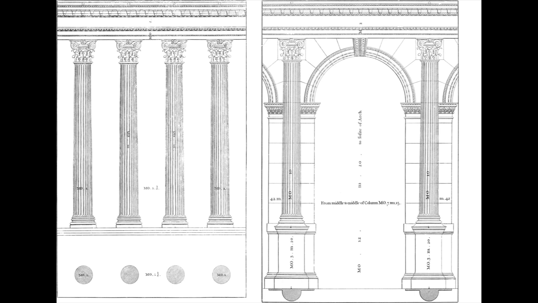Chapter 18. The Composite Order. The Composite Order, also known as the Latin Order due to its Roman origins, combines elements from both the Ionic and Corinthian orders. It is more slender than the Corinthian order and can be formed similarly in all parts except for the capital. The columns should be 10 modules high.